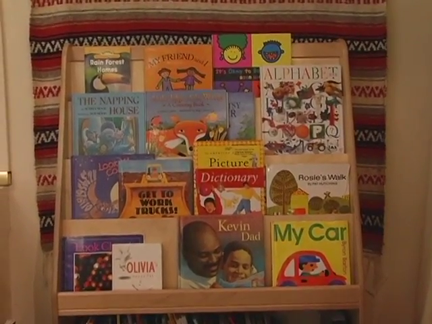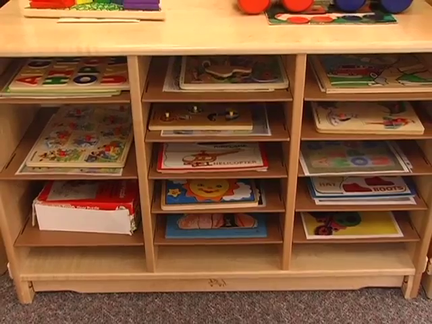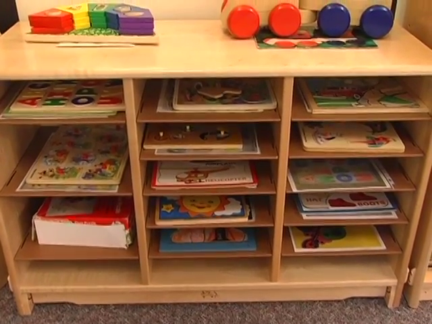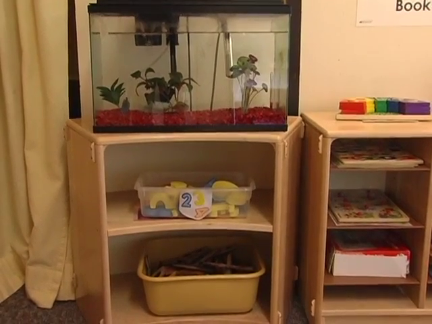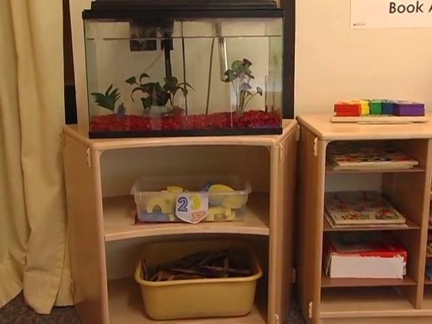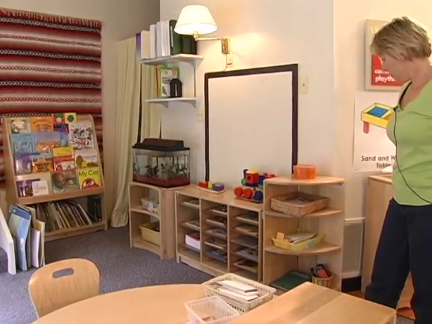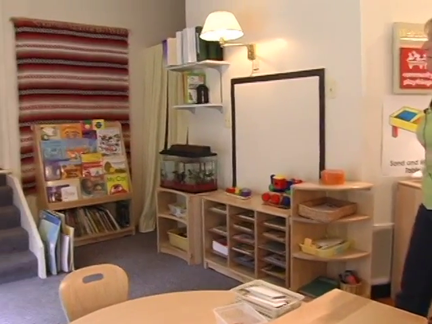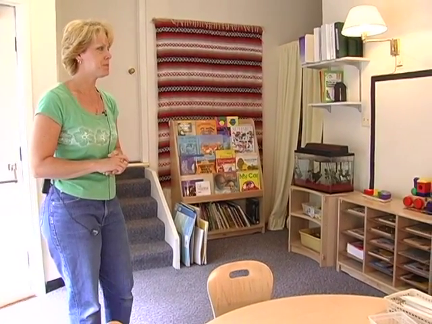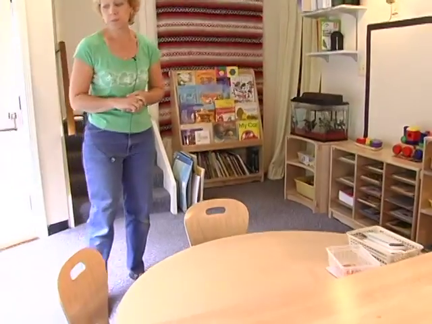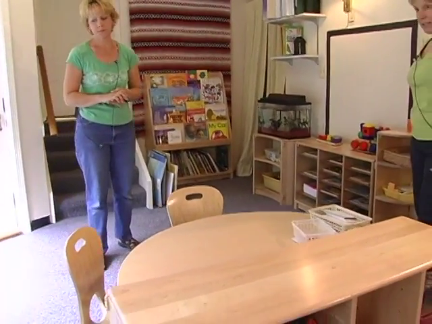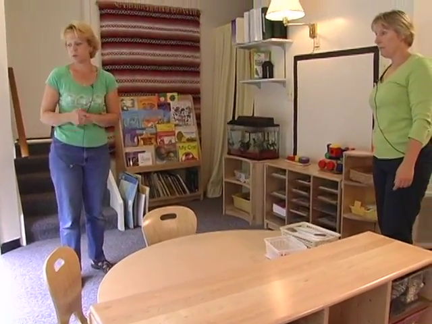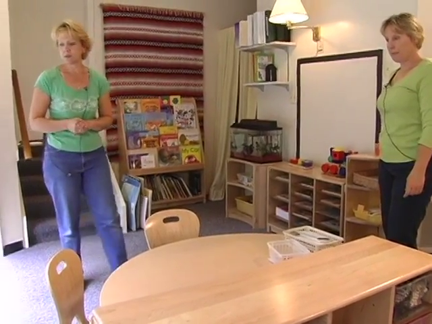Some reading and writing type materials like letters and puzzles that include letters, different types of letters, and numerals too. Writing materials, chalkboard, envelopes. Last year we actually had a pen pal set up with another program, which worked really well, and we'll see if we can get that started going again. And then the writing desk right here, so kids can actually have a spot to sit down and write if they'd like to. A little soft area with the couch and the pillows and the stuffed animals.